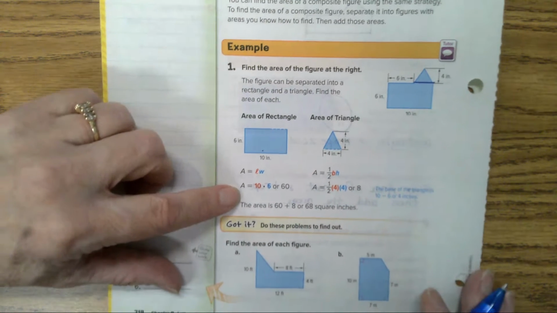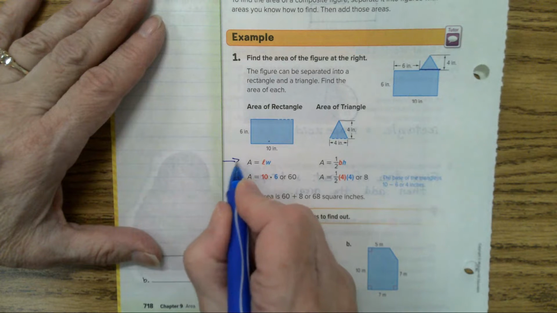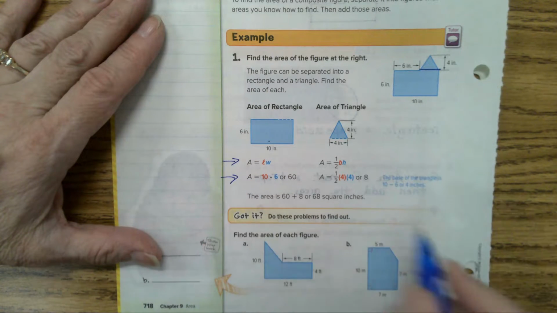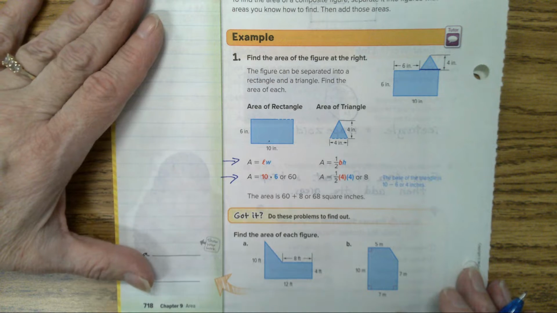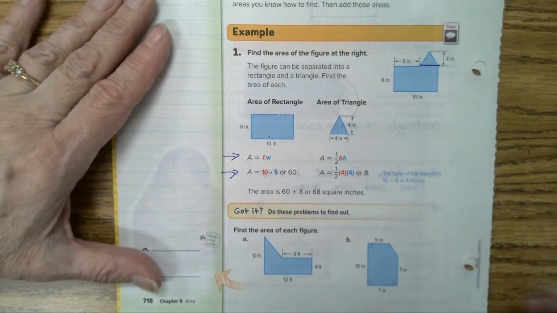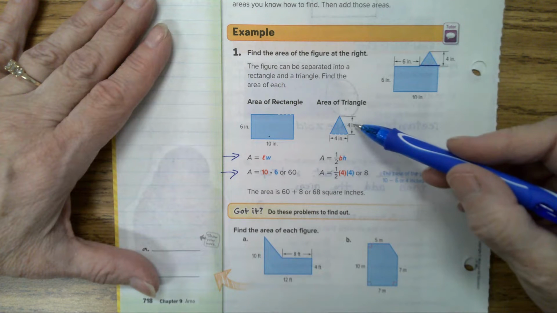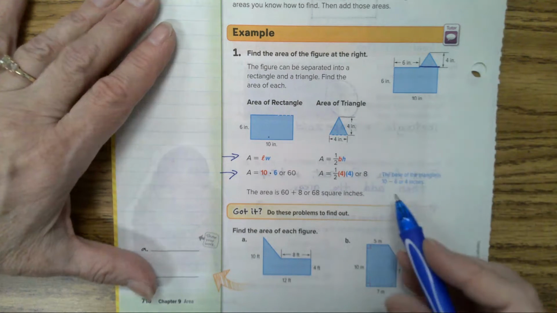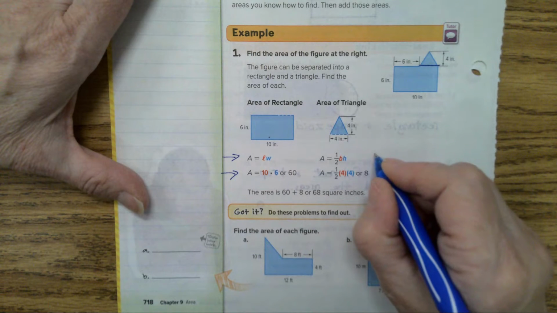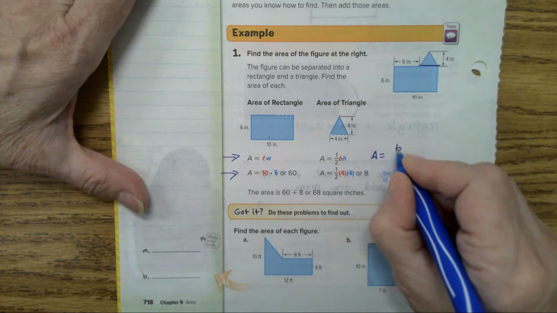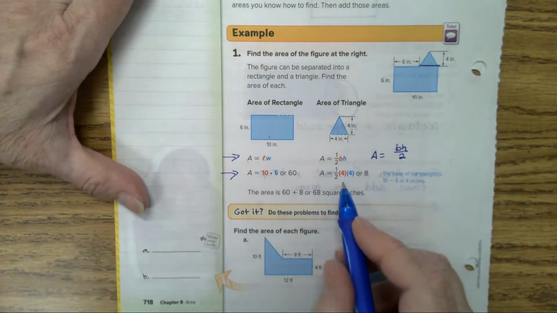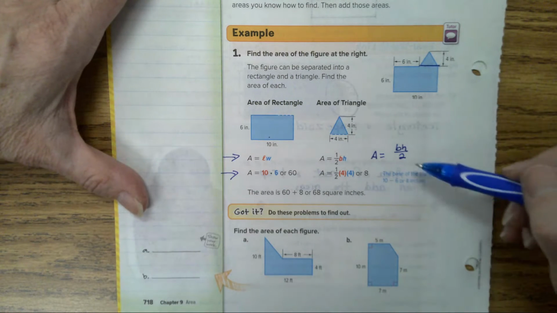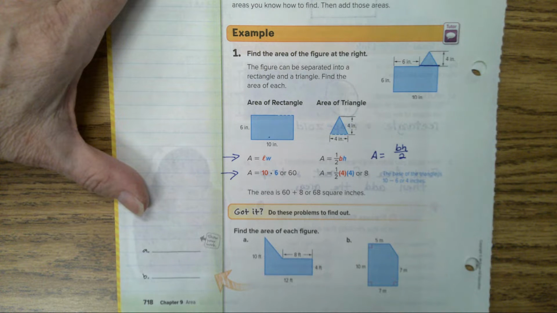Okay, and on your paper, you have to write the formula, write what you're going to multiply, and then I will let you use a calculator. Now for a triangle, it's base times height divided by 2. 4 times 4 is 16, divided by 2 is 8. I like using this formula. It's the same thing, but I just think you're better at dividing by 2 as opposed to multiplying by a half. All right, any questions? Let's do letter A and B together.